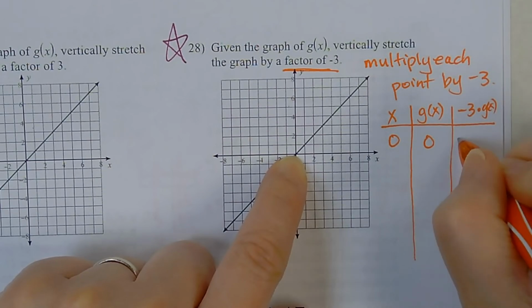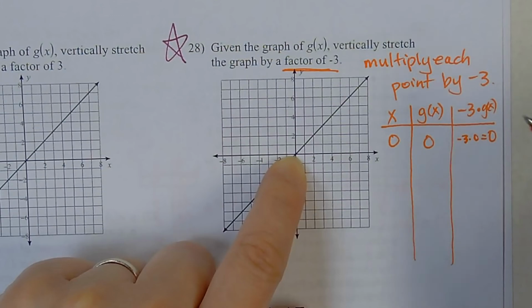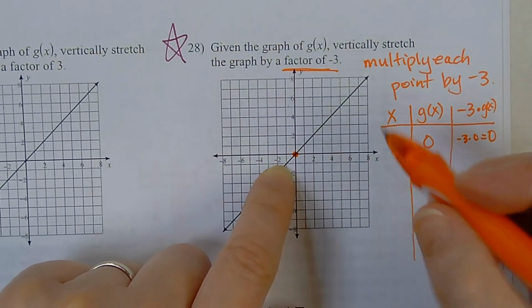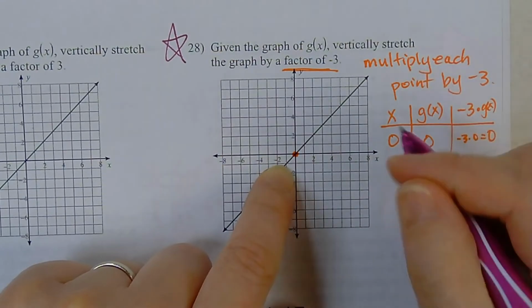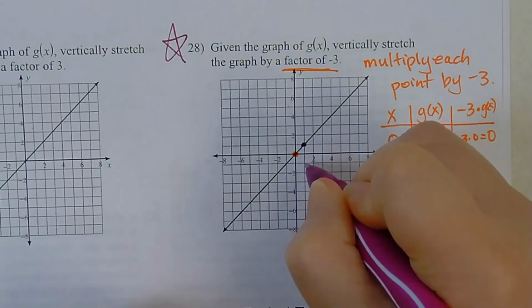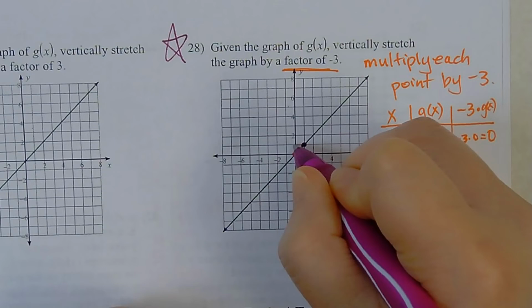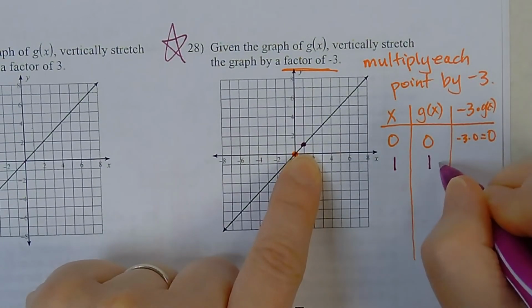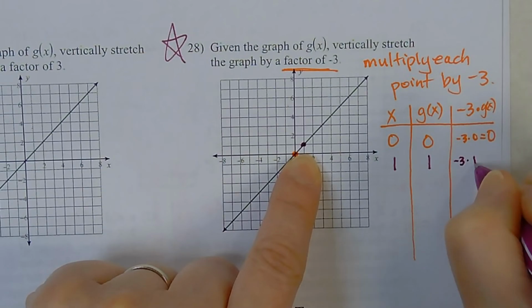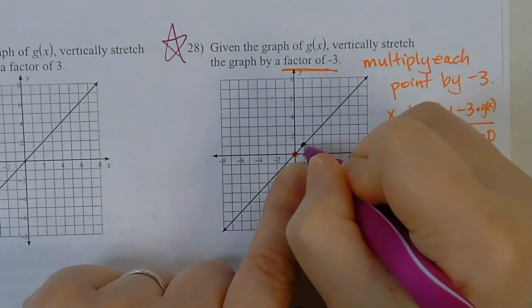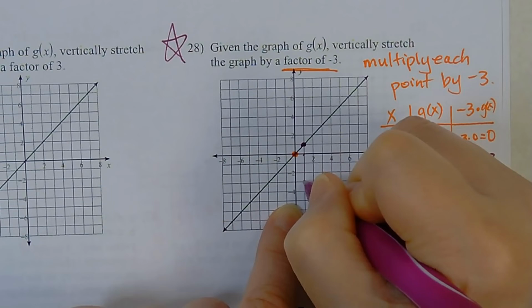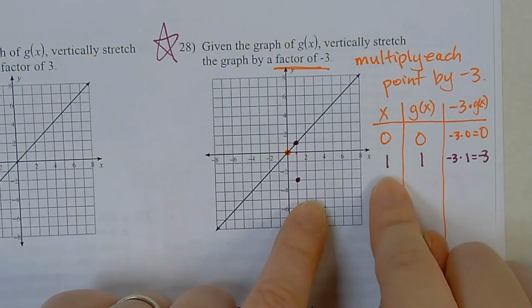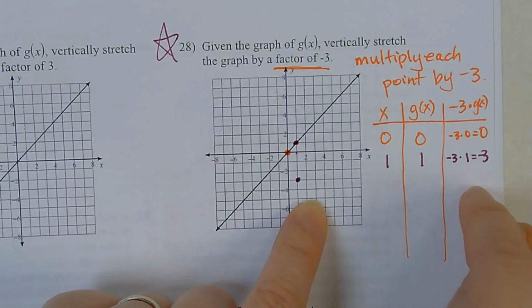If x is 0, y is 0, so negative 3 times 0 is 0. So that's going to be right there. Doesn't change much. Let's try the next point. If x is 1, y is 1. And we multiply by negative 3, so negative 3 times 1 is equal to negative 3. So this is going to be at negative 3. And notice the x does not change. Only the y part changes.